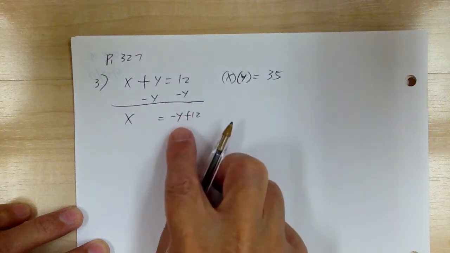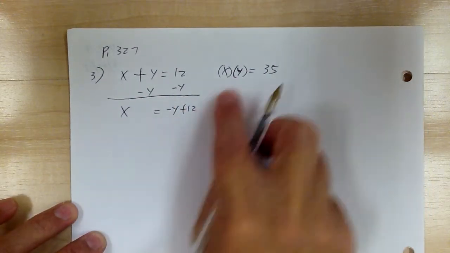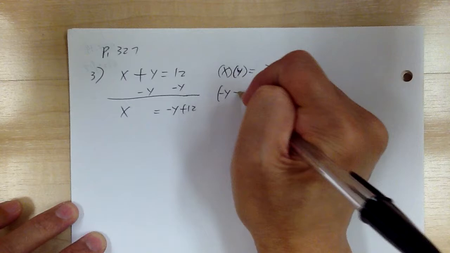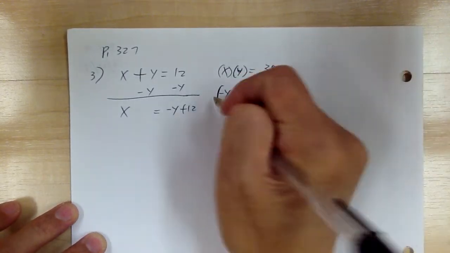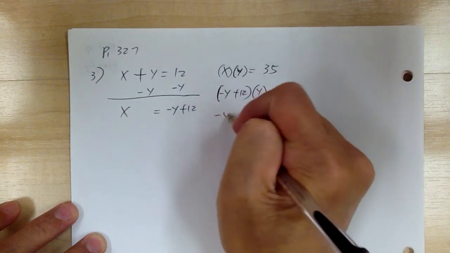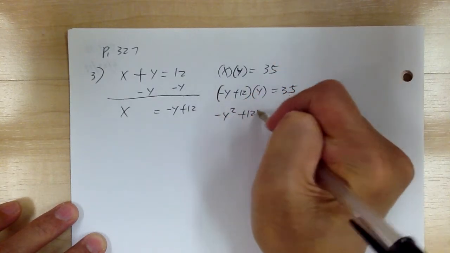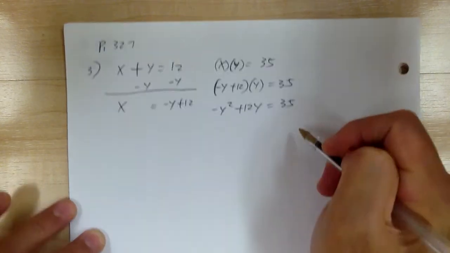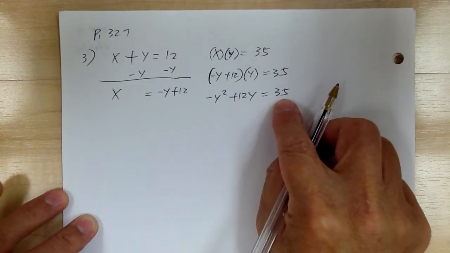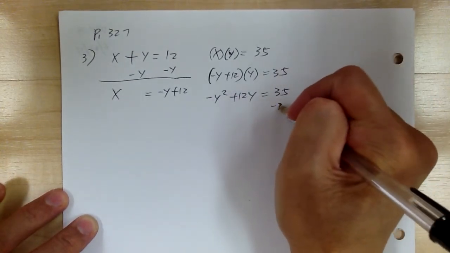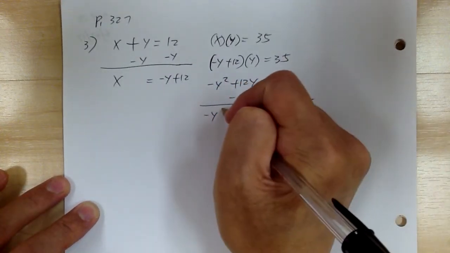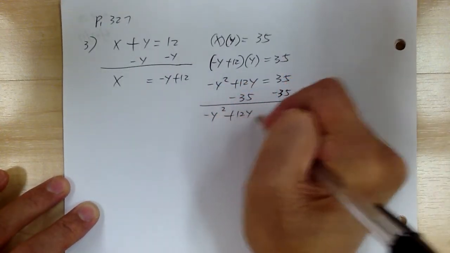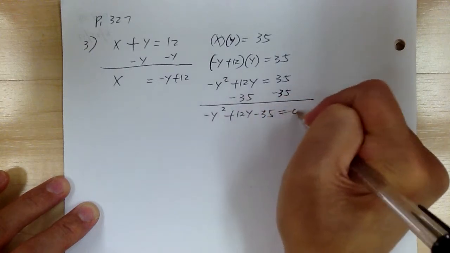Again, keep track of your sign. And then you substitute. So you're going to get negative y plus 12 times y equal to 35. So distribute and multiply. So you've got negative y squared plus 12y equal to 35. Then you have to make it equal to 0 so you can factor. So minus 35 on both sides. You've got negative y squared plus 12y minus 35 equal to 0.